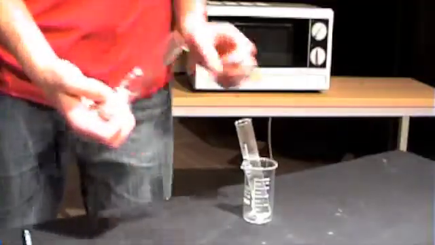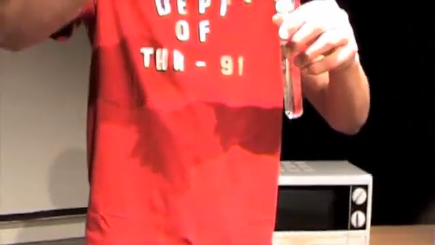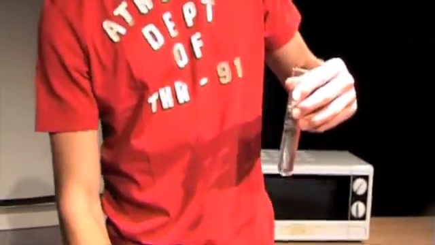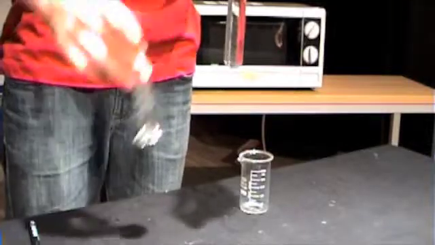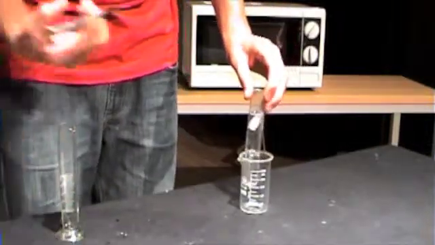We have water, and we are going to add an ice cube. So let's mark the level of the water.